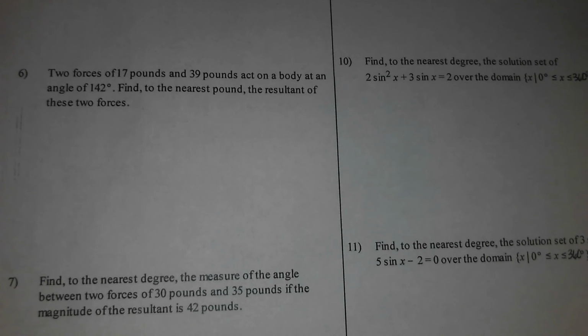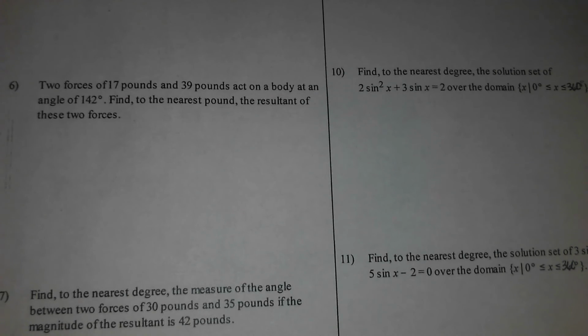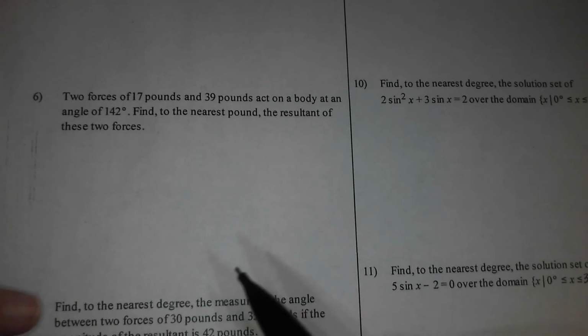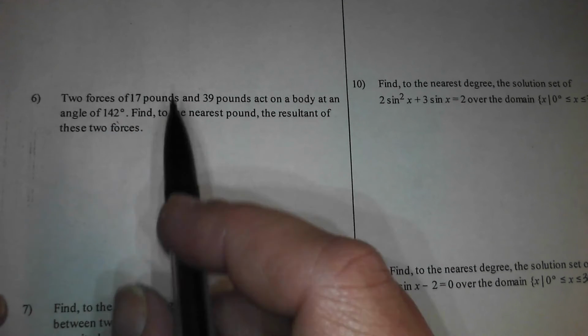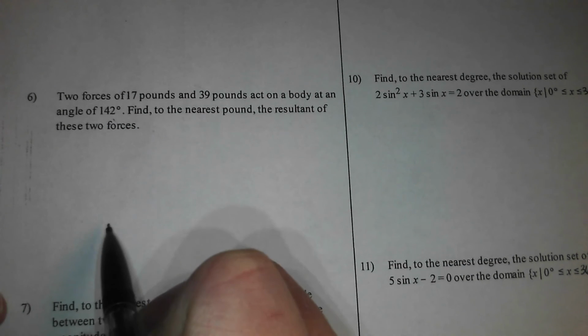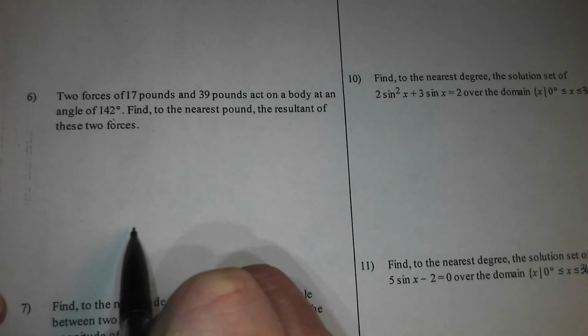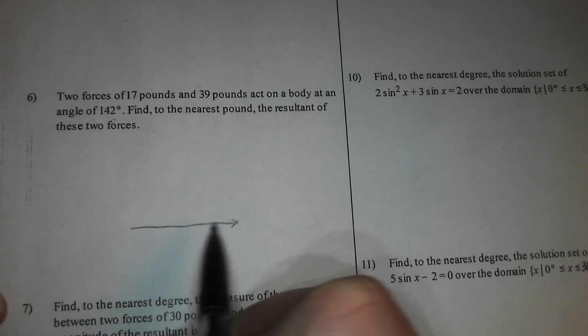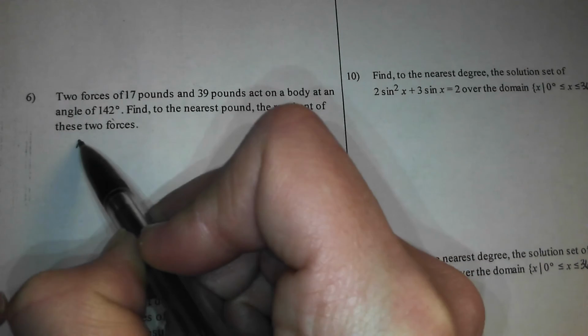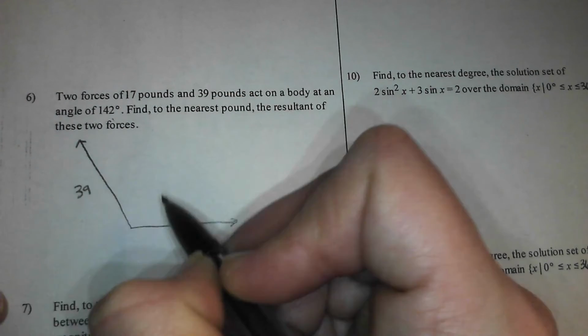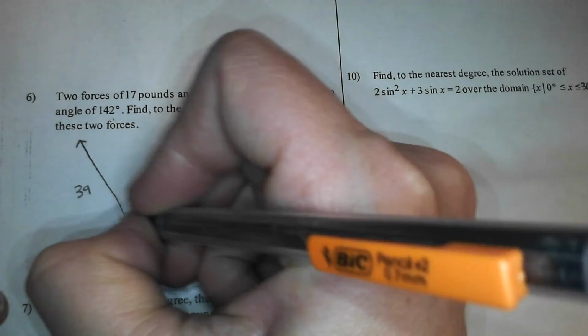Okay. 2 forces of 17 and 39 act on a body at an angle of 142. So, that's an obtuse angle, huh? So, I'm going to let this be my 17 and this be my 39, a little bit longer. And the angle between them is 142.